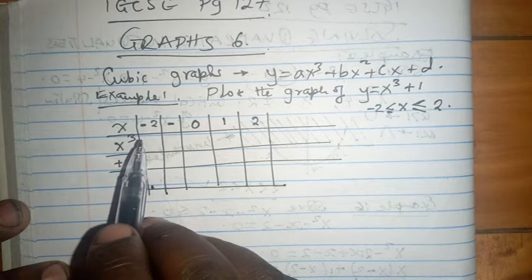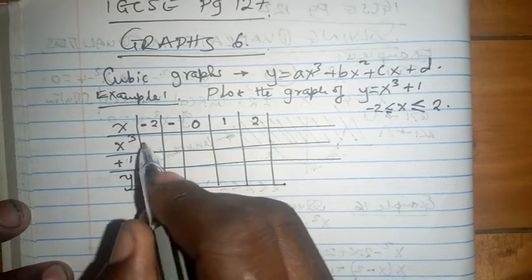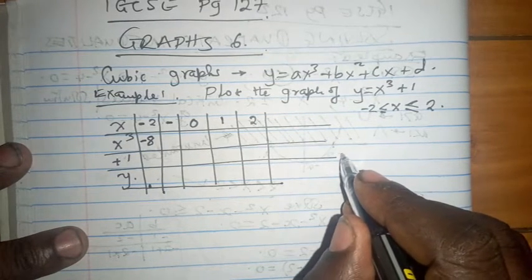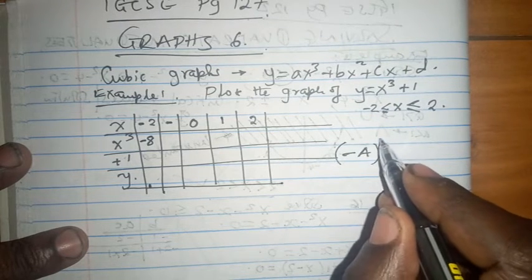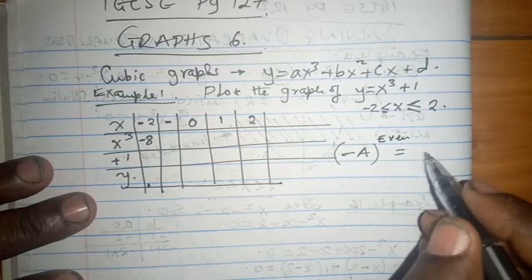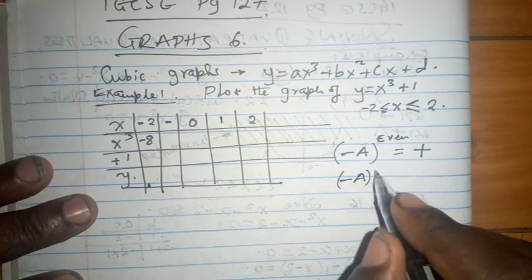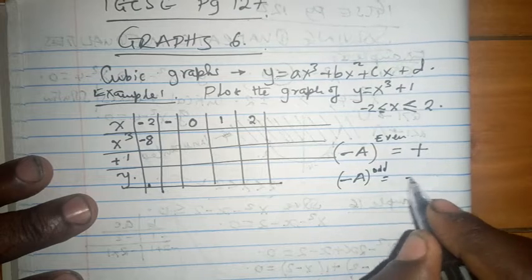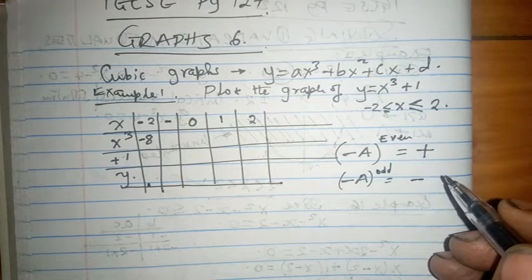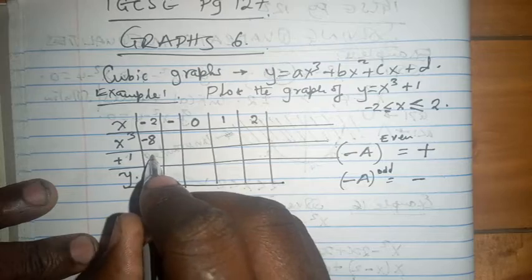So when x is negative 2, I would want all of us to try using our calculators. Negative 2 cubed is going to be negative 8. And in this video, I want to say that if any negative number, negative a, is raised to an even power, an even index, then the answer is going to be positive. But when a negative number is raised to an odd power, we are going to have a negative final product. So negative 2 times negative 2 times negative 2 is negative 8. Of course, plus 1 remains a constant.